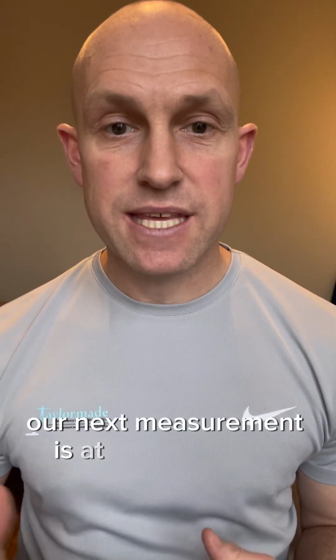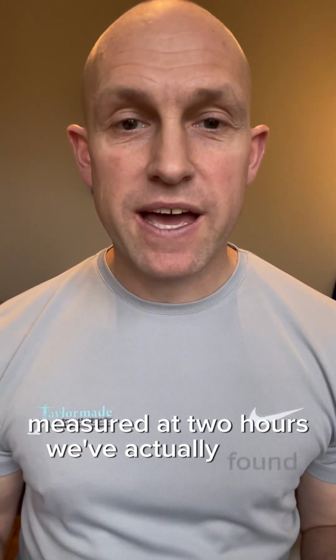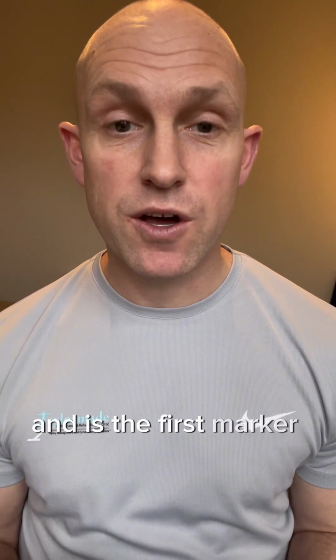Our next measurement is at the hour mark. On a traditional oral glucose tolerance test, it's measured at 2 hours, but we've actually found, alongside research that's been done in previous years, that the hour mark can be quite telling in someone's glucose tolerance and is the first marker of dysfunction.